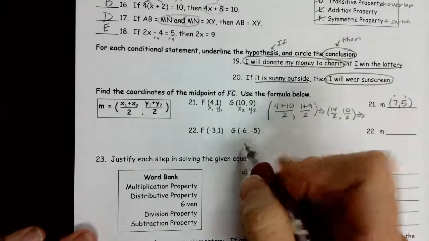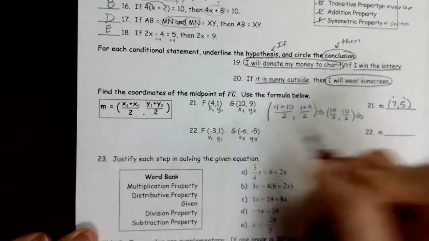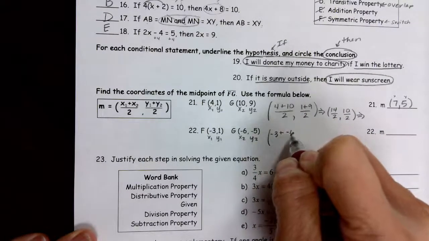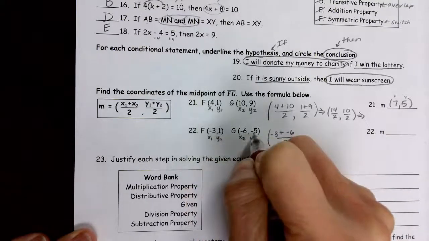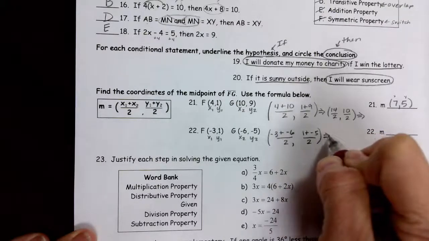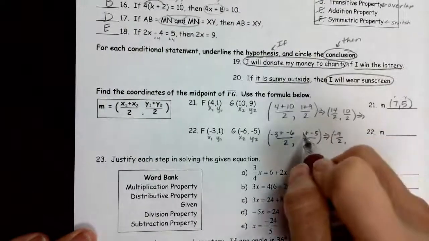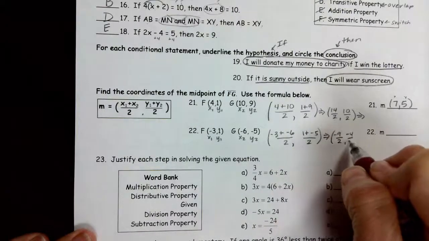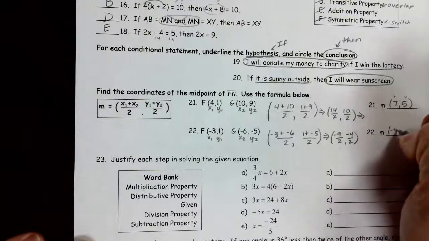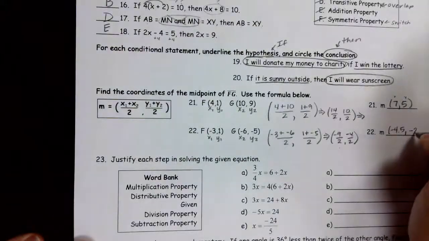Okay, same idea with the next problem. So start by labeling x1, y1, x2, y2. So from here, I'm going to take negative 3 and add it to negative 6 over 2. I'm going to take y1 plus y2. So 1 plus negative 5 over 2. Continue to work here. Negative 3 plus negative 6 is a negative 9 over 2. 1 plus a negative 5 gives me negative 4 over 2. Well, if I take negative 9 and divide by 2, I'm going to end up with a negative 4.5. If I take negative 4 and divide by 2, I'm going to end up with a negative 2.